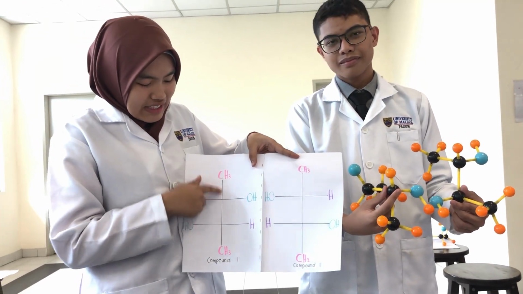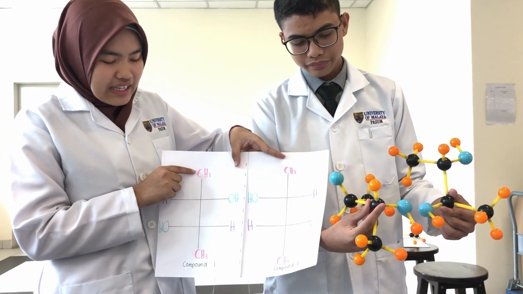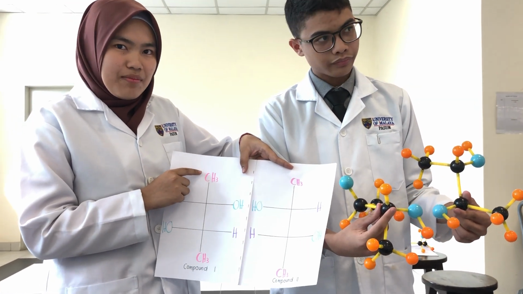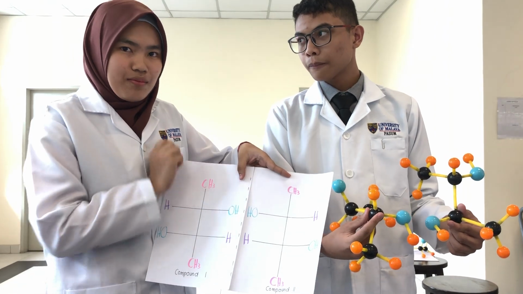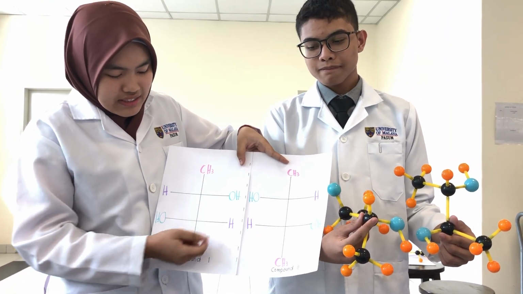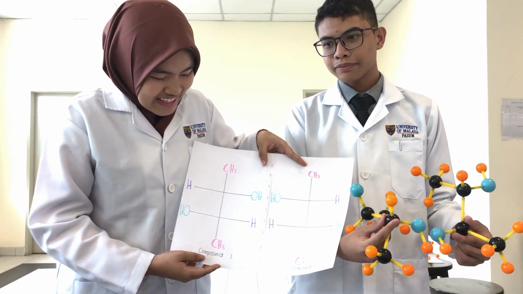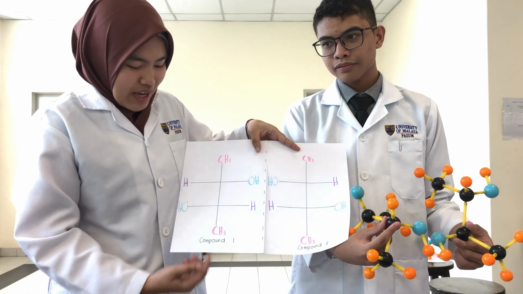On the vertical line, we put the most highly oxidized carbon atom at the top. If the structure is like this, it has no plane of symmetry.